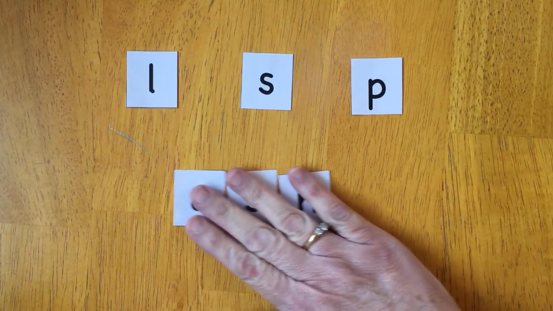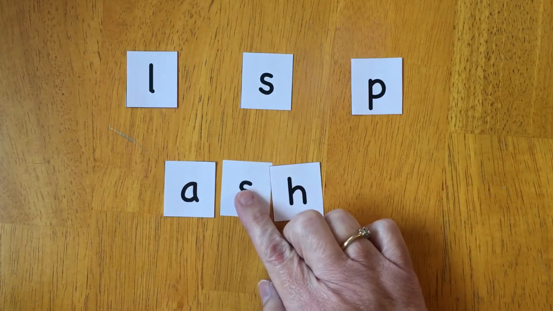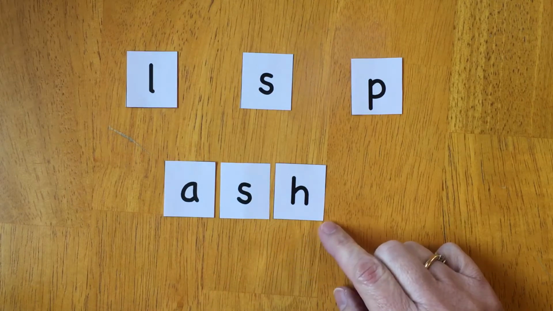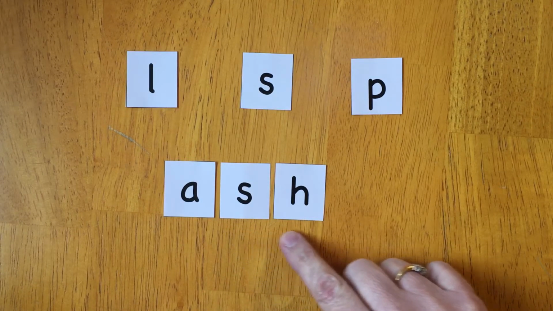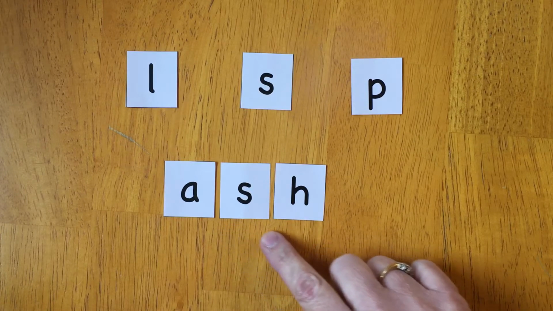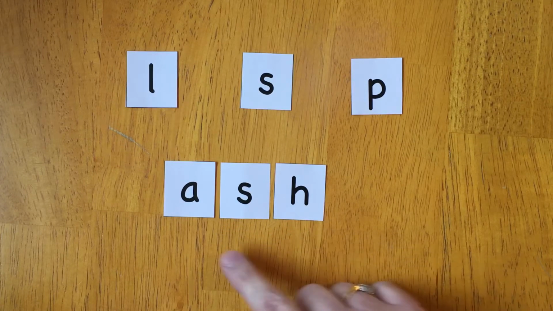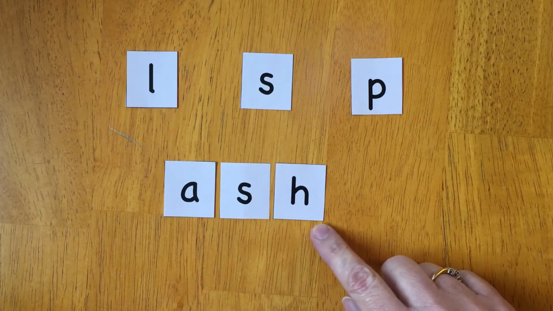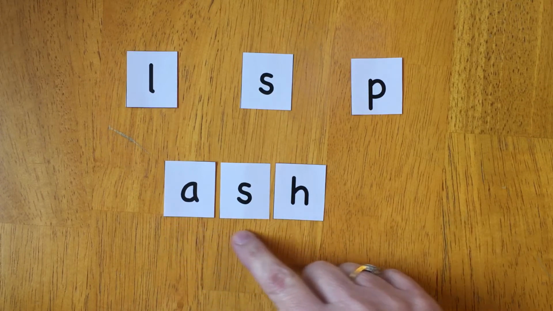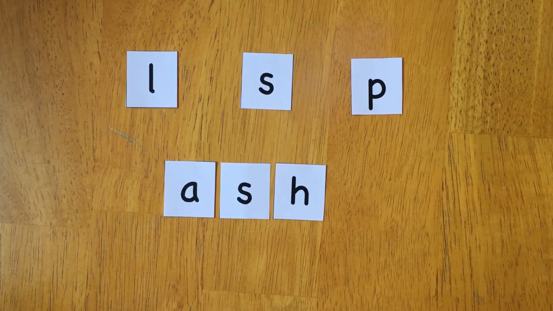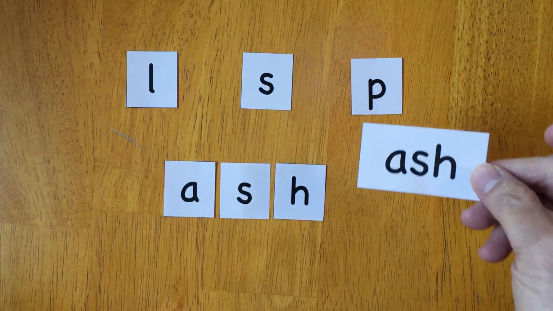Here is where you need to know something about the letters S and H when they're together. If you don't already know, when SH are beside each other, they always say shh. Instead of s, they say shh. So this word is ash. Write that word on a piece of paper and put it aside for the sort.